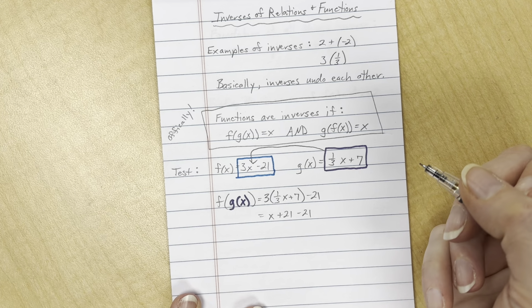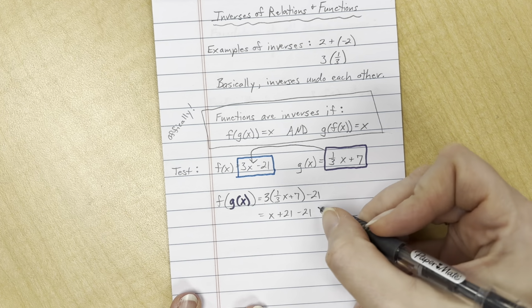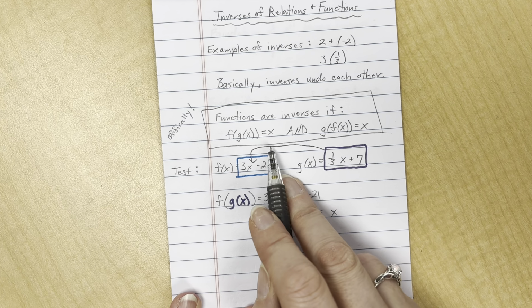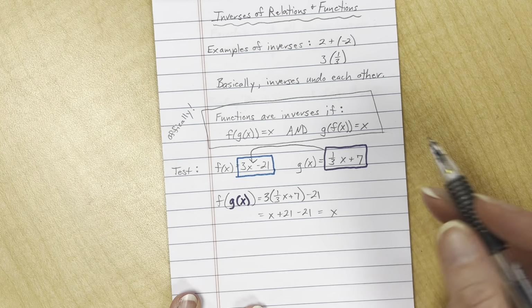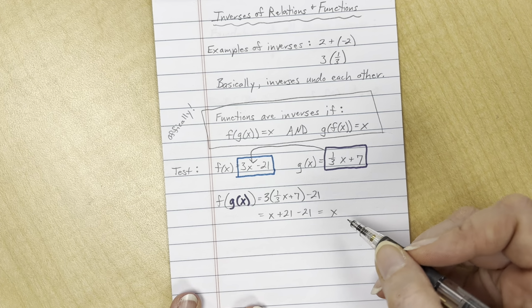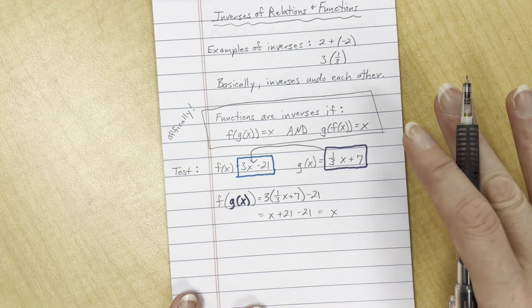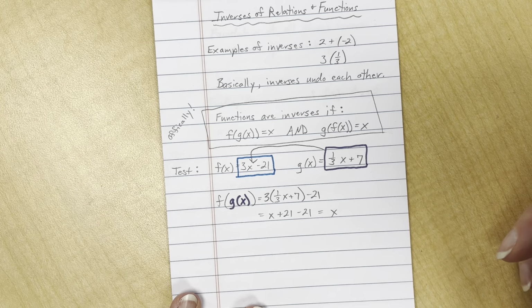Hey, guys, look at that. x plus 21 minus 21 is x. We were kind of hoping that would happen. If f of g of x equals x, we're halfway there. All right, well, we need to test it the other way around. Both of these statements have to be true to technically call these two functions inverses of each other.